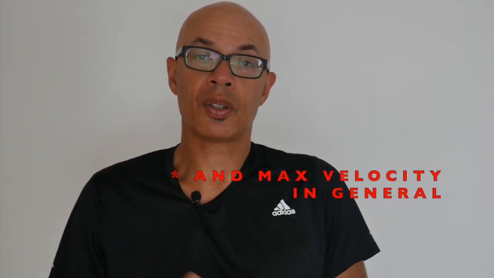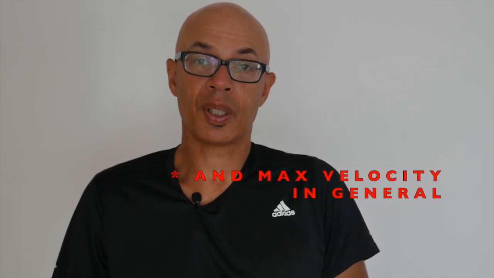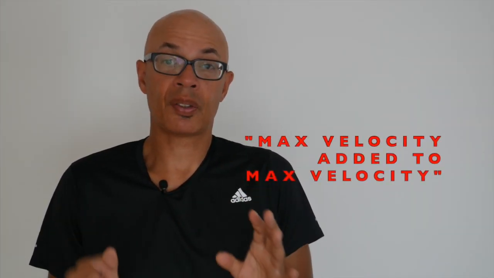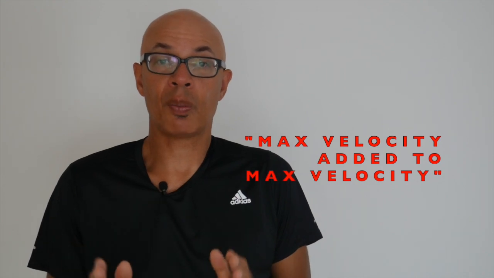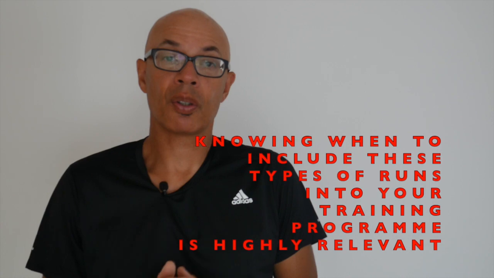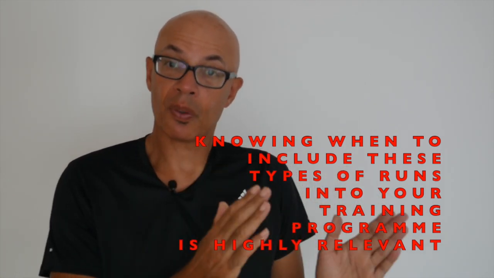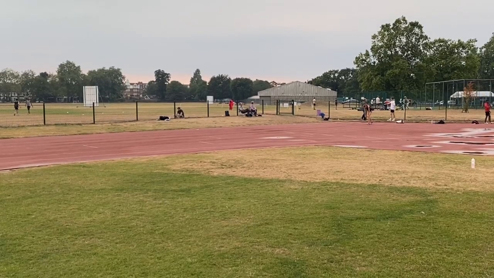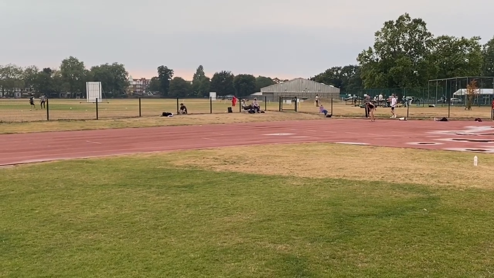I also have another drill run, shall we call it, that I use to try to improve leg frequency, and this is very tough on the central nervous system, a bit like the bursts as well. You won't be able to do too many efforts, and you must take a full recovery between them and make sure you're fully rested and recovered before you do this session, so you don't want to train hard the day before. Okay, so what is this session, this run?